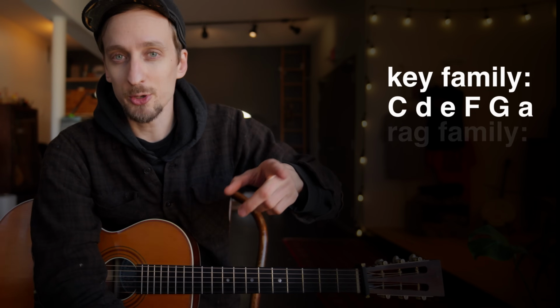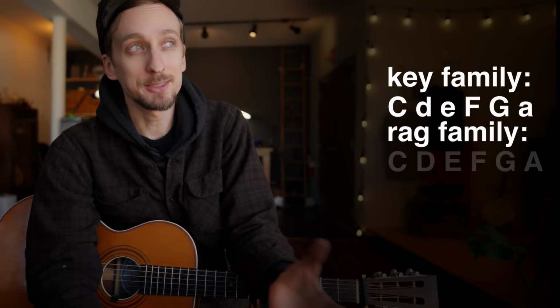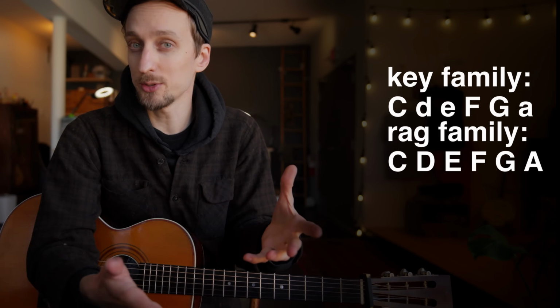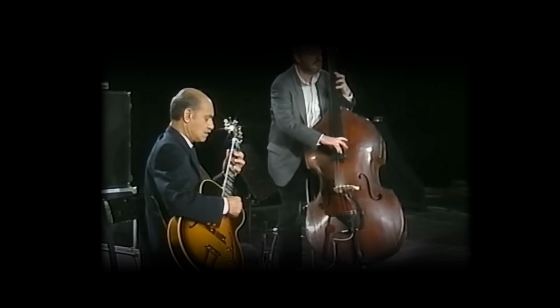Well, with ragtime music, you have what I call rag families. Basically, just make them all major. Now, it's not as simple as just making them major. You've got to know how to use them. In jazz music, they call it going around the horn. They also call it a cycle of fifths.